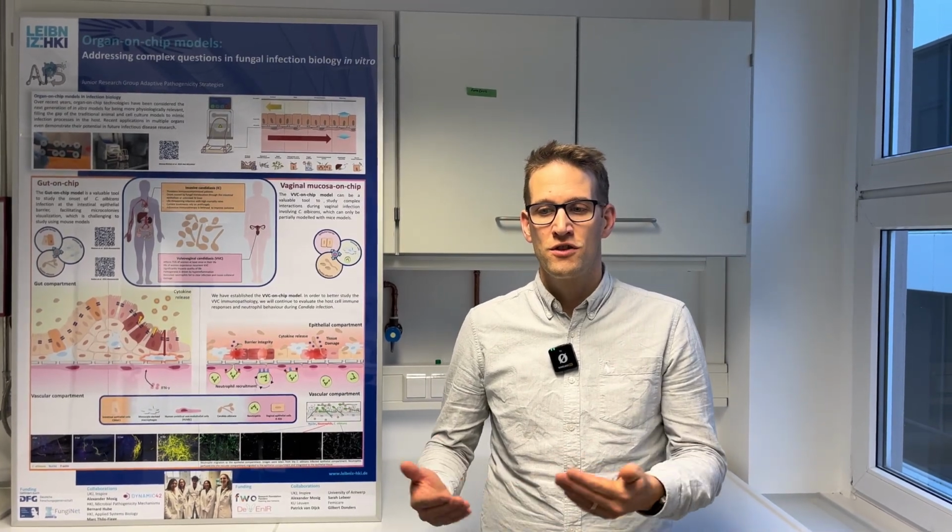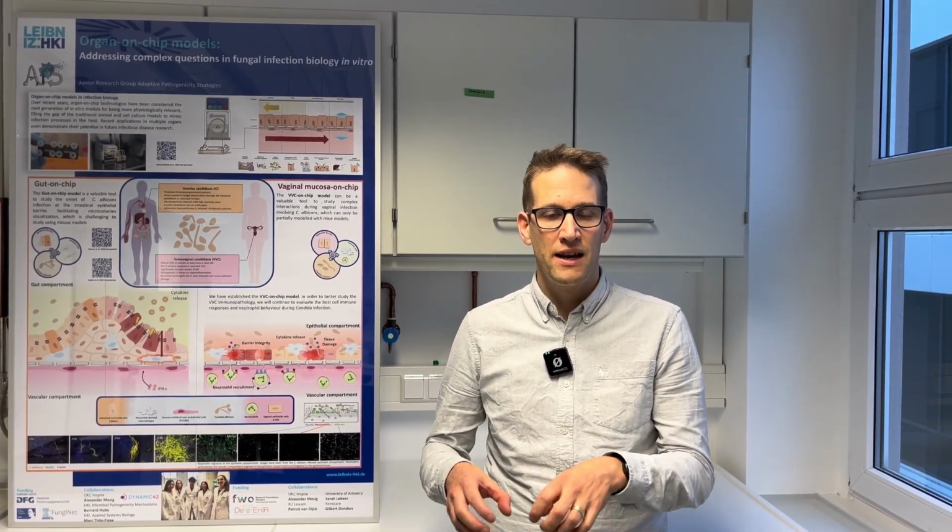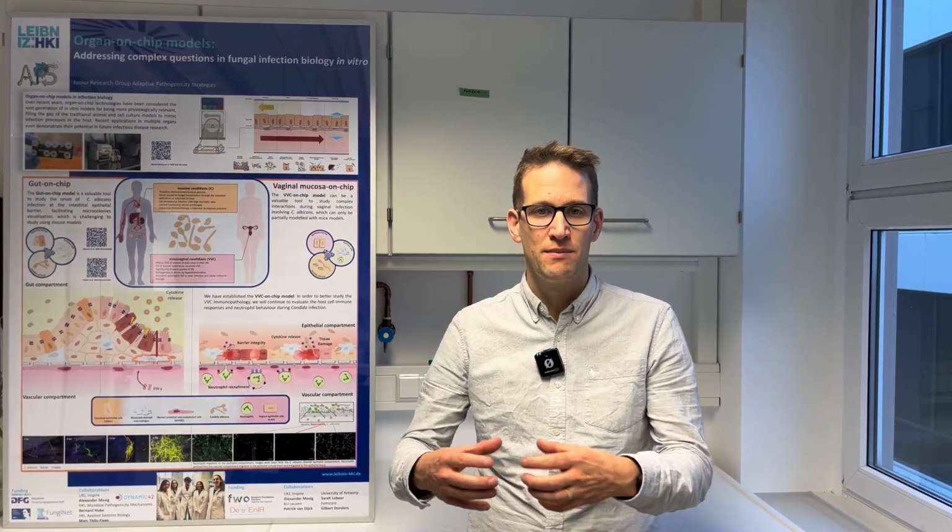What was a very interesting finding of these organ-on-chip models is that we could observe that Candida albicans forms microcolonies on the intestinal mucosa, and these microcolonies, right below them, they disrupt the tight junctions of the intestinal epithelium.